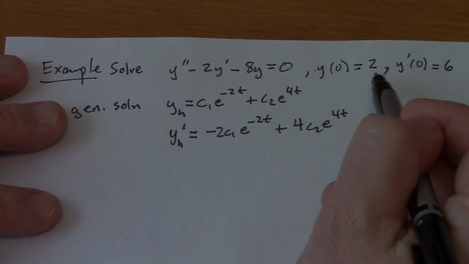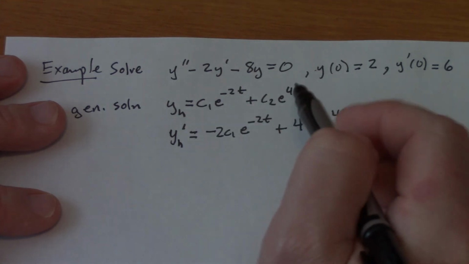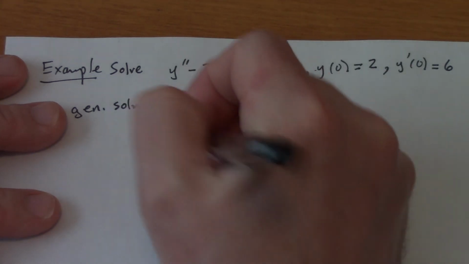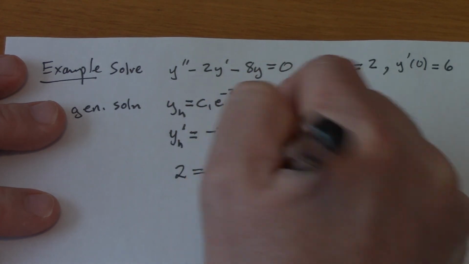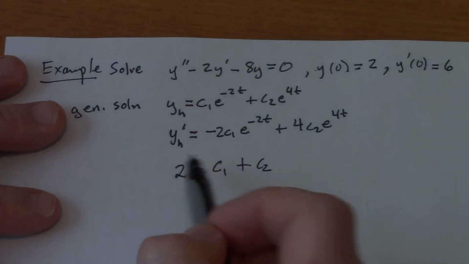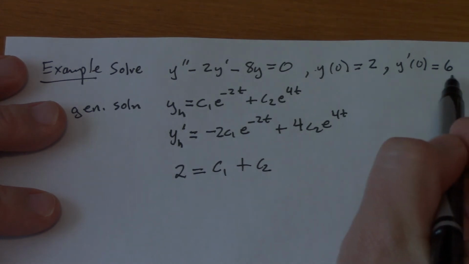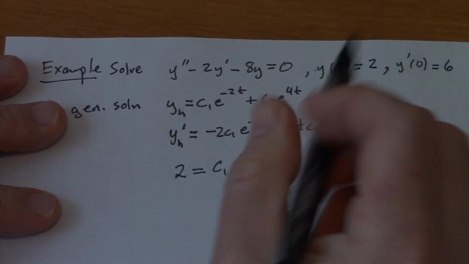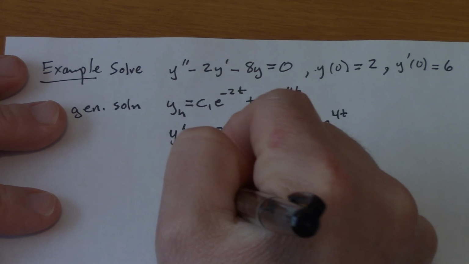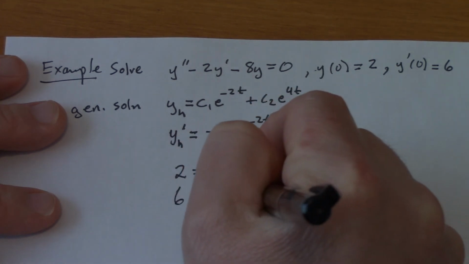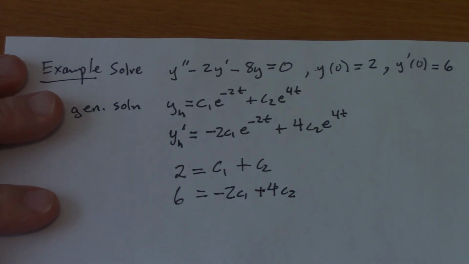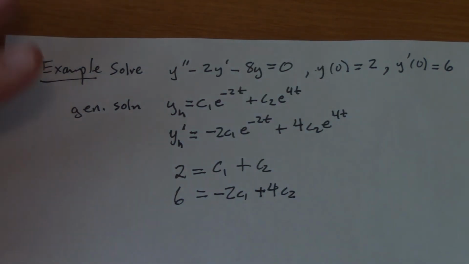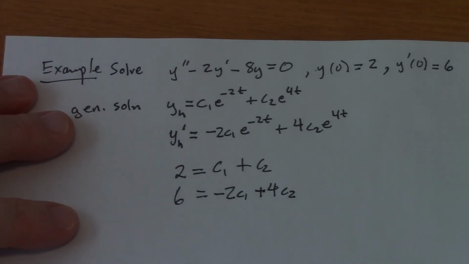So y of 0 equals 2 means that on this top equation, 2 is equal to what I get when I plug 0 in. So 2 is equal to C1 plus C2. And on the bottom equation, y prime of 0 is 6, so 6 is what I get when I plug 0 into that. So 6 equals negative 2C1 plus 4C2. Okay, now that's a system of equations, and I like to solve it by doing the elimination, but you solve it however you want to do it.